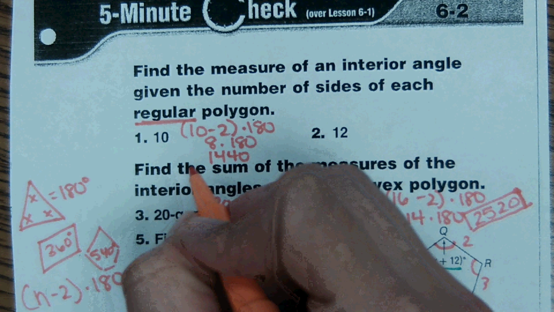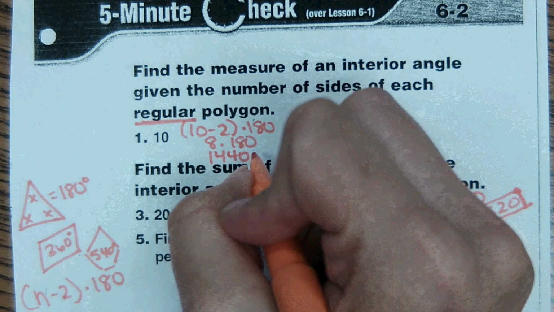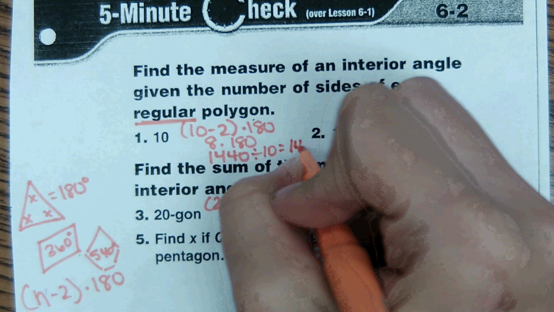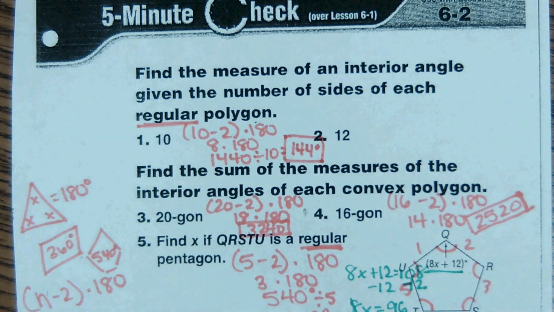Get 1,440. That's all the angles added up. And then to get each angle, you divide by 10, and you get 144 degrees for each angle.